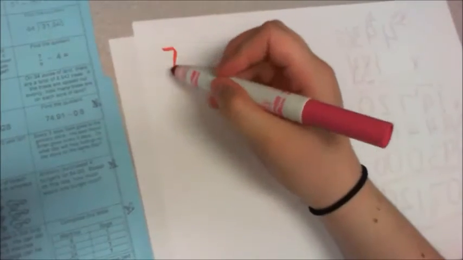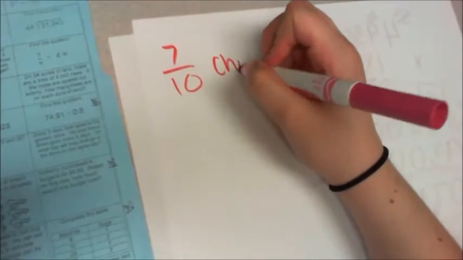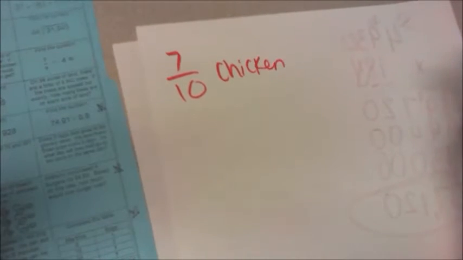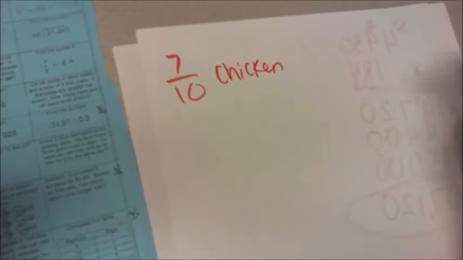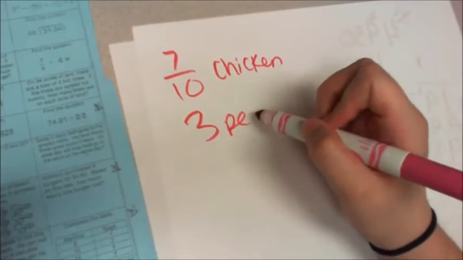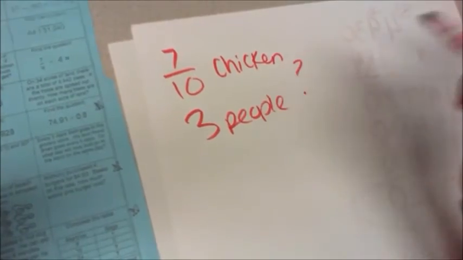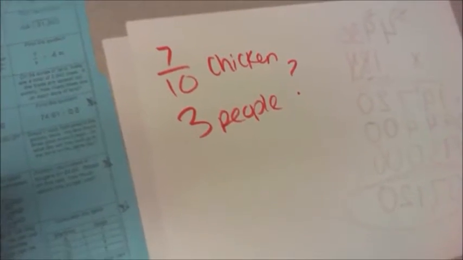All right. The next one is a word problem. It says that Jamie has 7/10 of a pound of chicken. So 7/10 of chicken. If he's going to split the chicken with 3 people, how much does each person get?